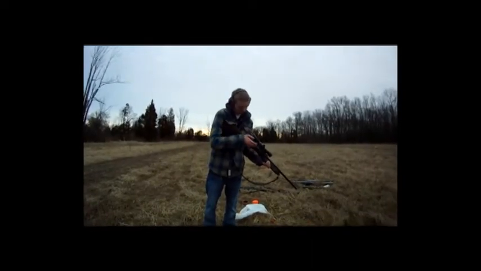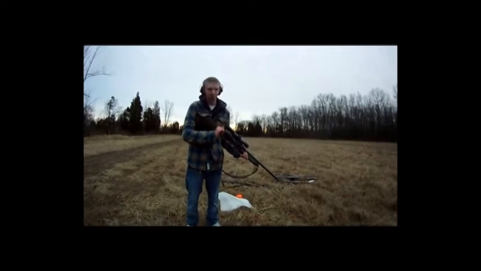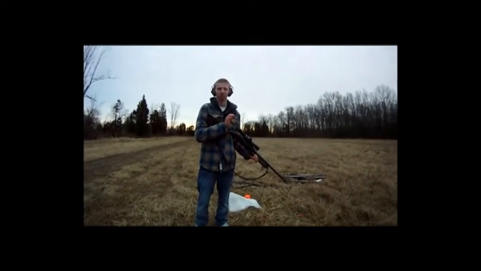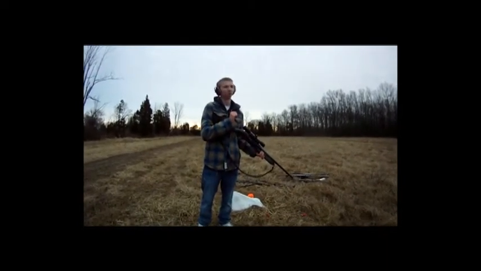So this right here, we have the 870 again, except this time we're going to be shooting slugs. They're much larger than a BB. They're a single round, and they're much better for long range.